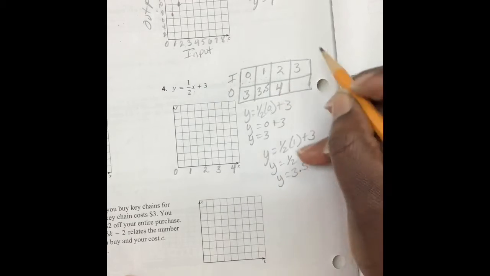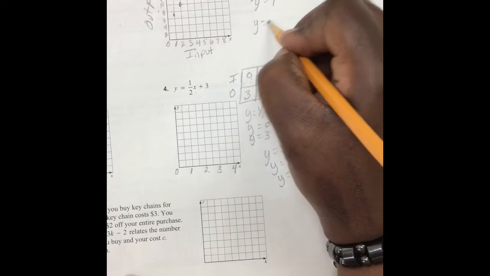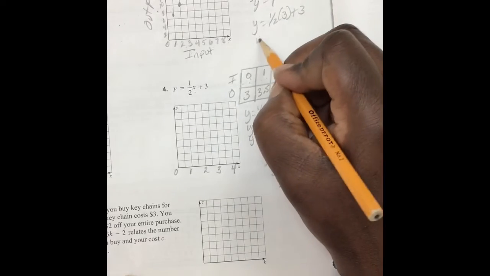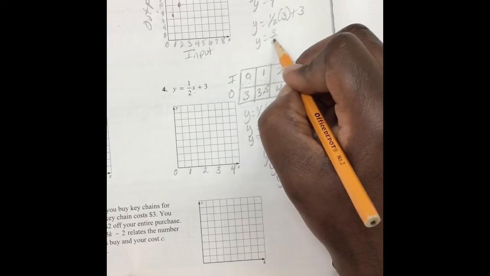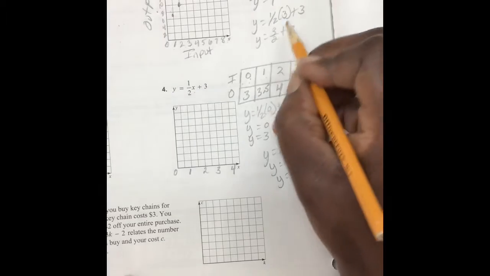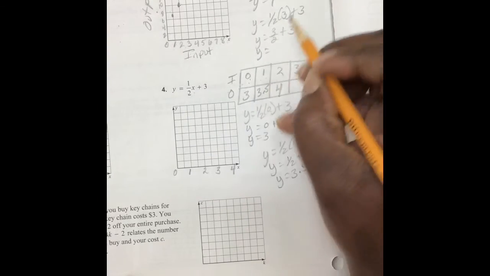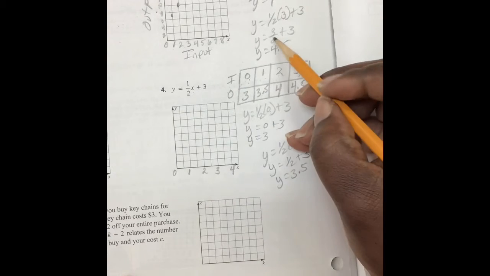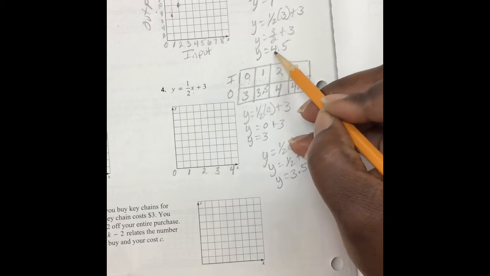And then when x is 3, y is equal to 1/2 times 3 plus 3. So y will be equal to 3/2 plus 3. And so therefore that will be y is equal to 4.5. Why? Because this is 1.5 plus 3. That gives us 4.5.